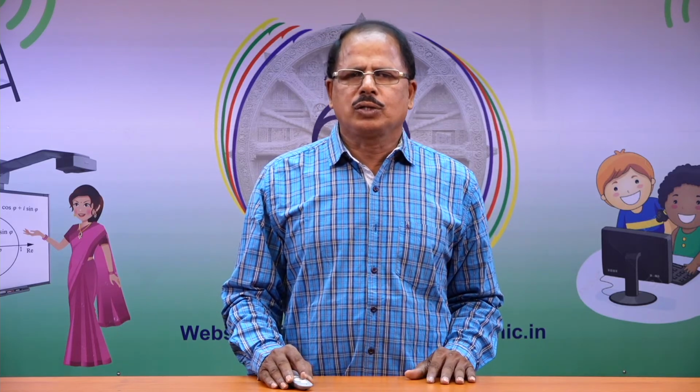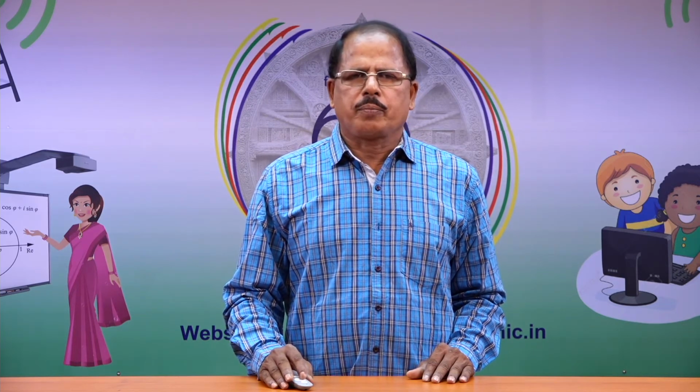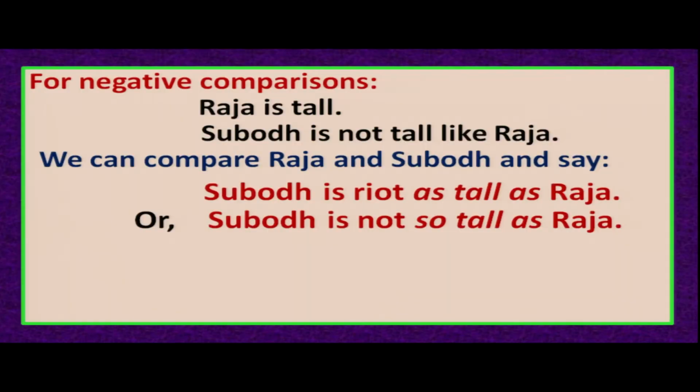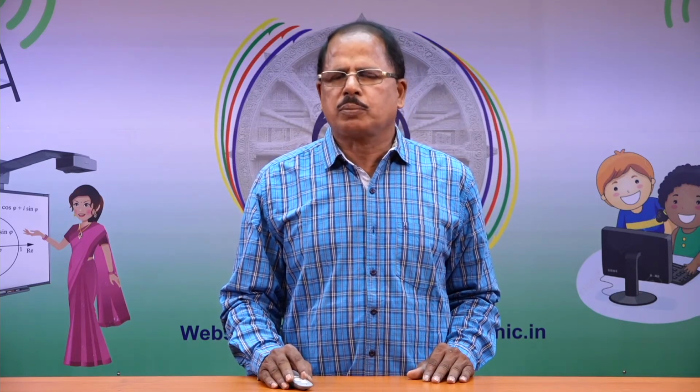Raja is tall, but Subodh is not. So in this case we can use Subodh is not as tall as Raja. Right? Subodh is not so tall as Raja. So is not as tall as Raja and is not so tall as Raja. So when we compare, we use adjectives for negative comparisons, we say not as tall as, not plus as plus adjective plus as, or not plus so plus adjective plus as. Right?